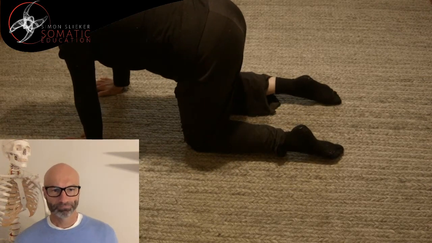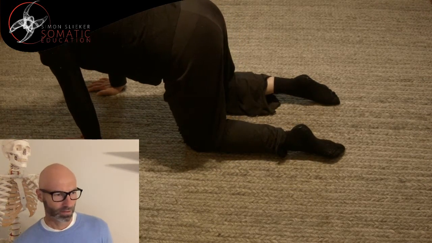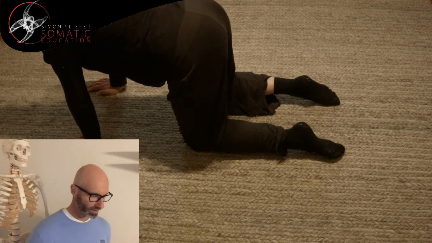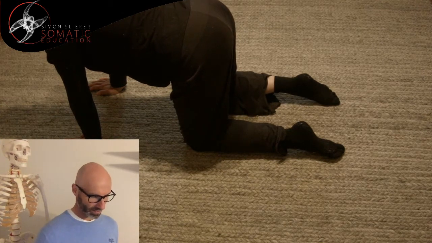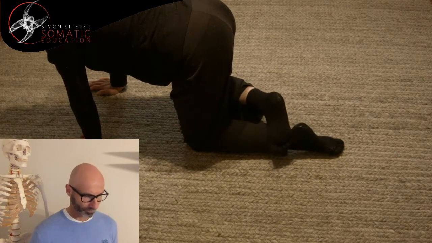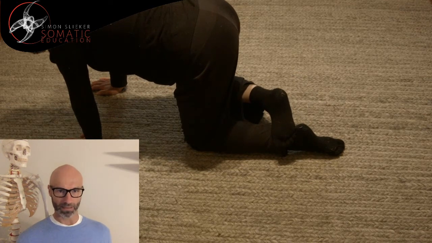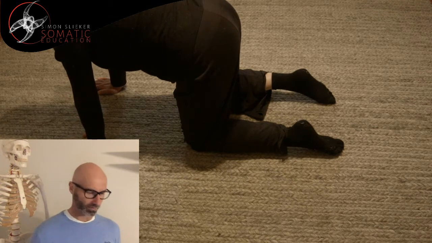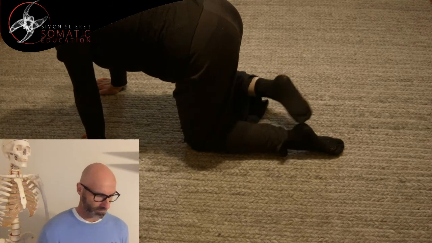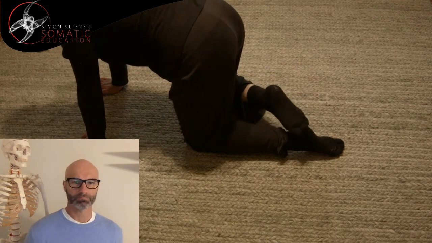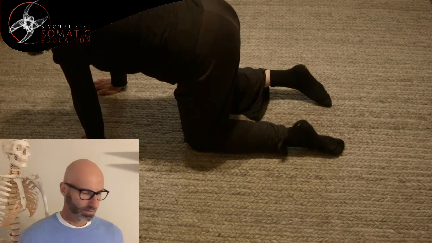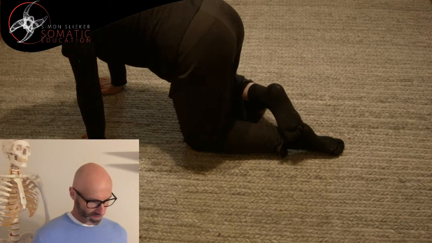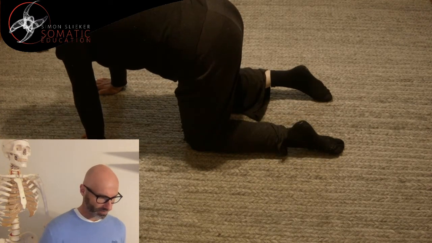Now, could you cross one foot over the back of the other ankle, and then take it back, and go back and forth that way. So just notice which leg you've chosen, which foot you've chosen.